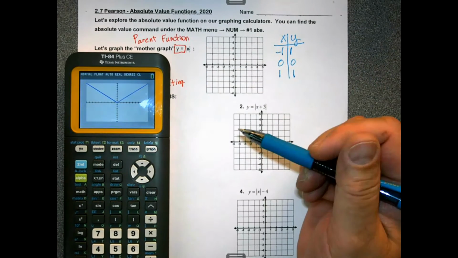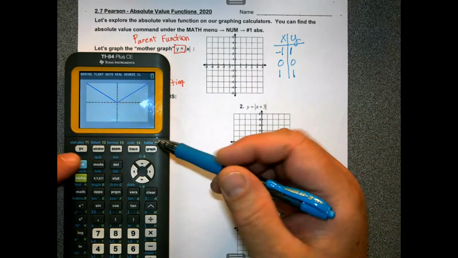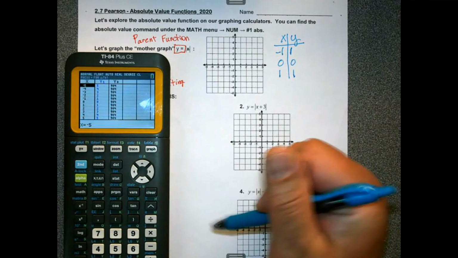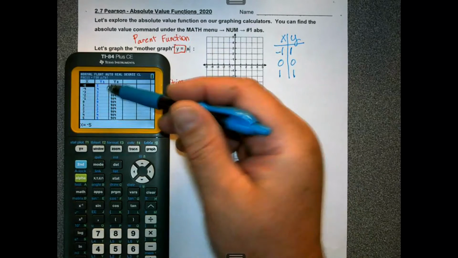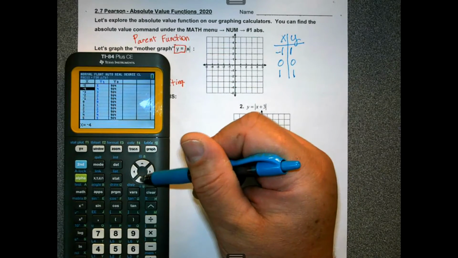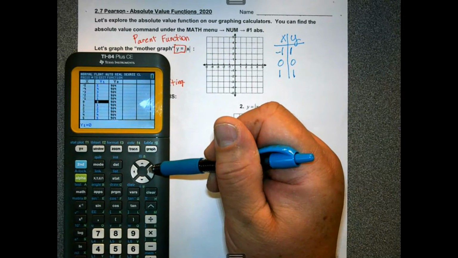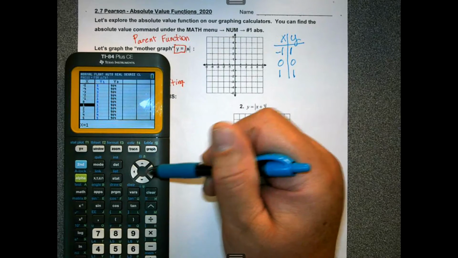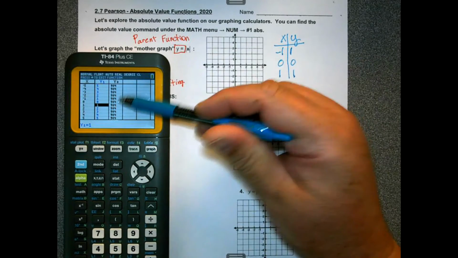If you use your calculator, hit the second button and the graph button for your table, and ignore this column for now. If you notice, there's my 0, 0, my -1, 1, and my 1, 1. So you could always get the points off of there.